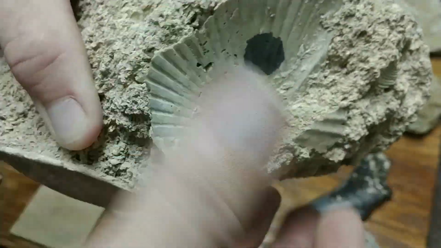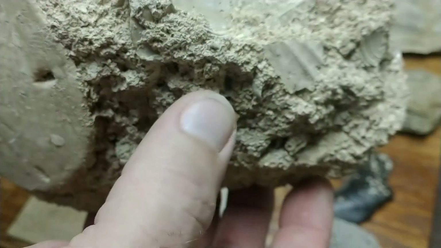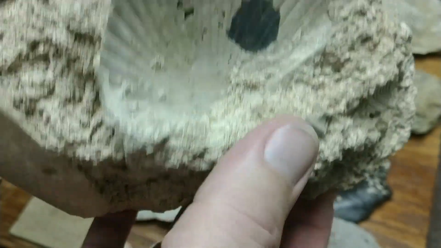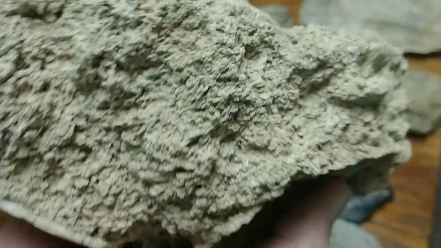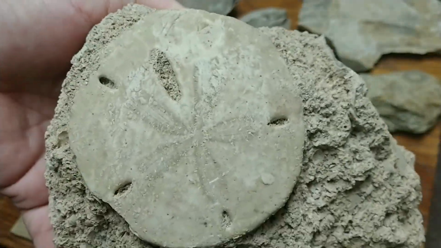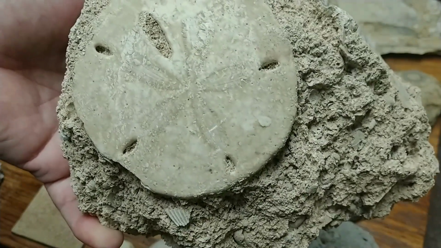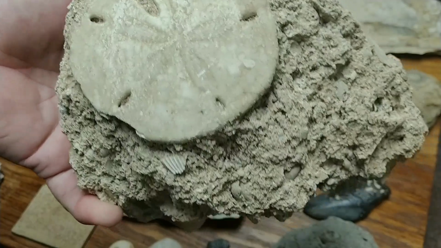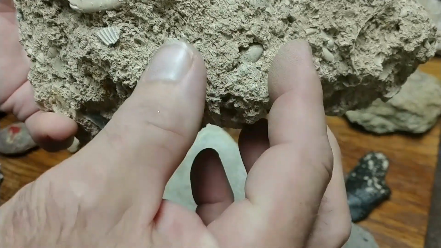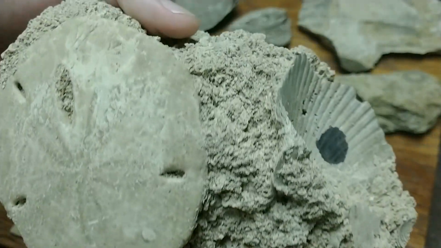And that's a fossilized mollusk shell, probably something similar to a clam. But this was probably mined out of a pit down near the coastline. They call them coquina pits. And it's a lot of little shells that have been mashed together and make kind of a rock.